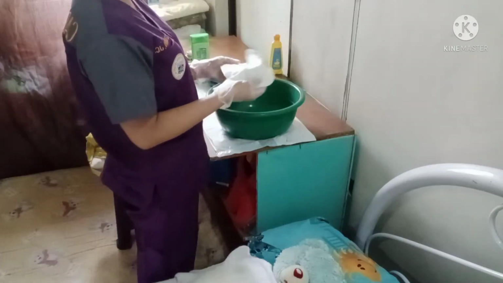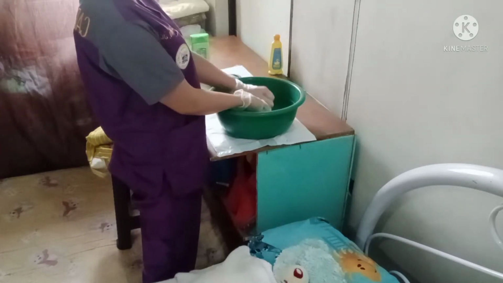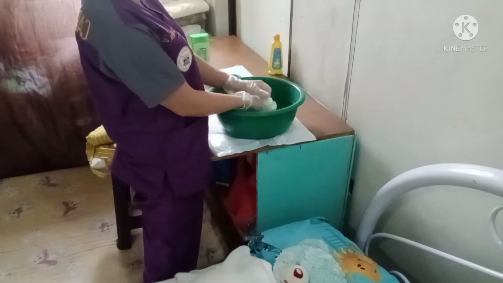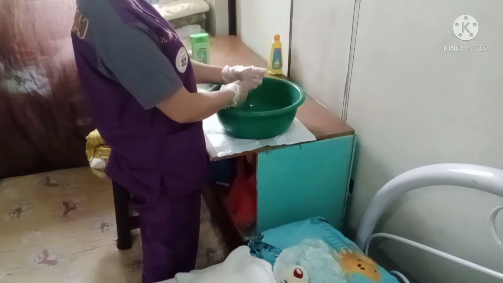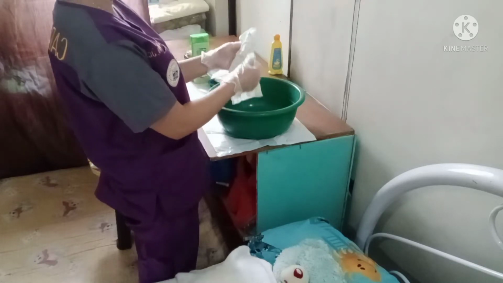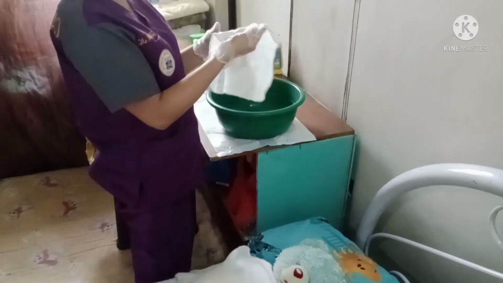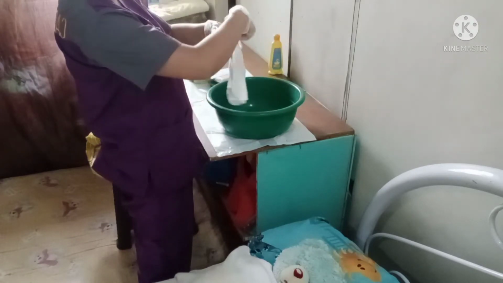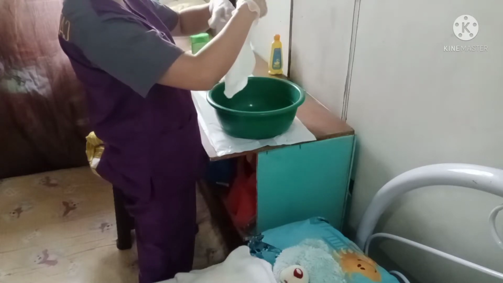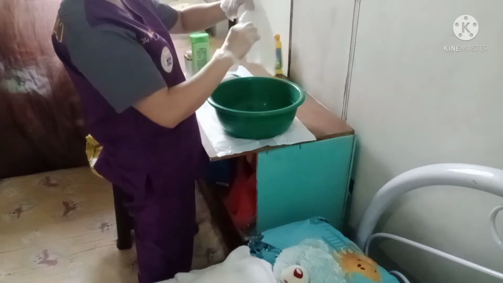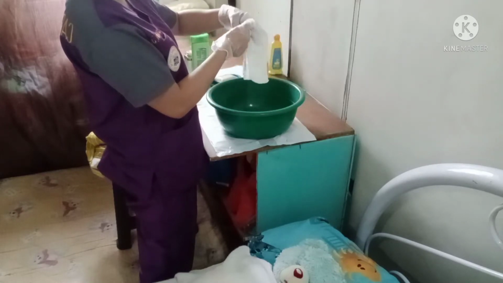Wet the wash clothes or face towel and squeeze out the excess water. Then wrap the wash cloth around the palm and the fingers to form a mitten.